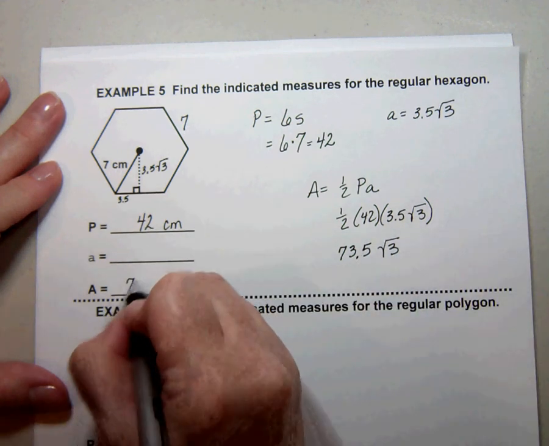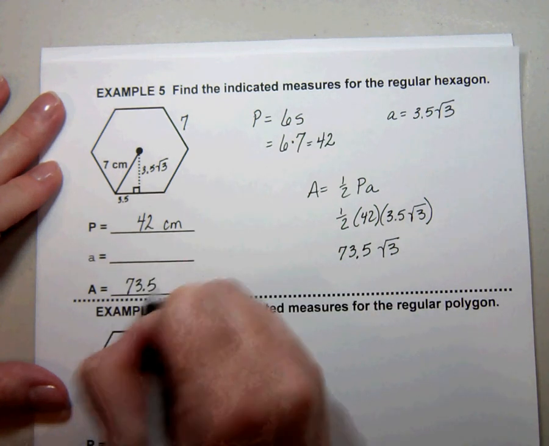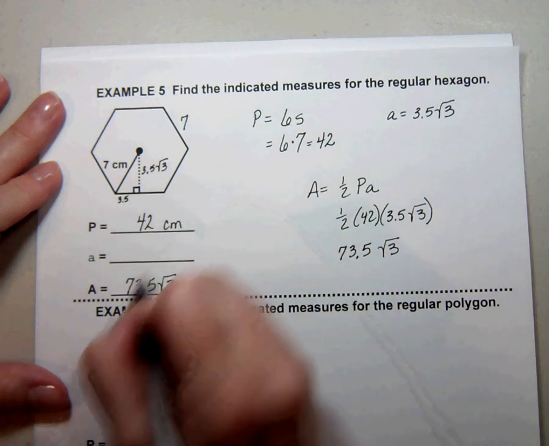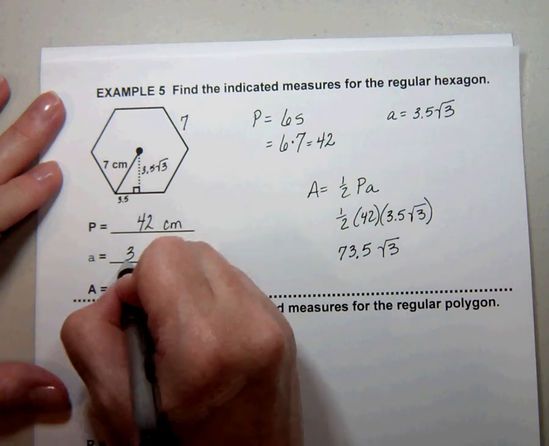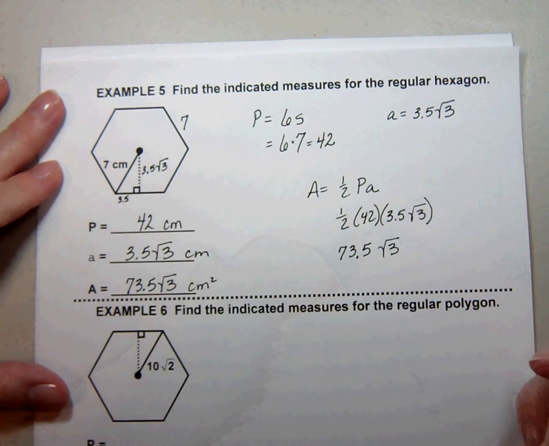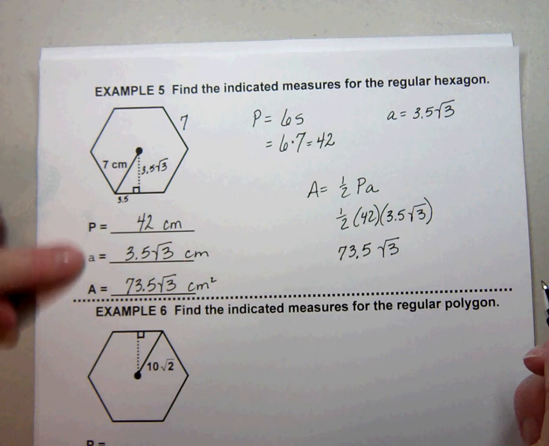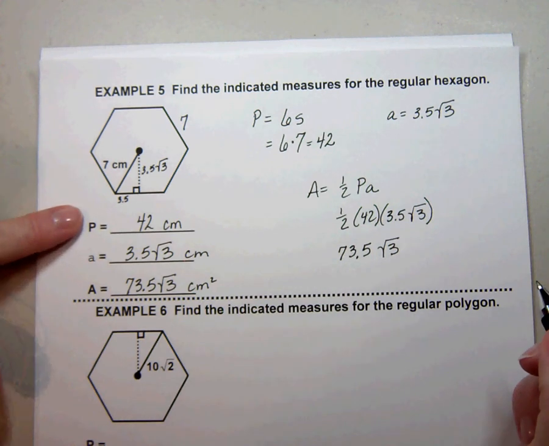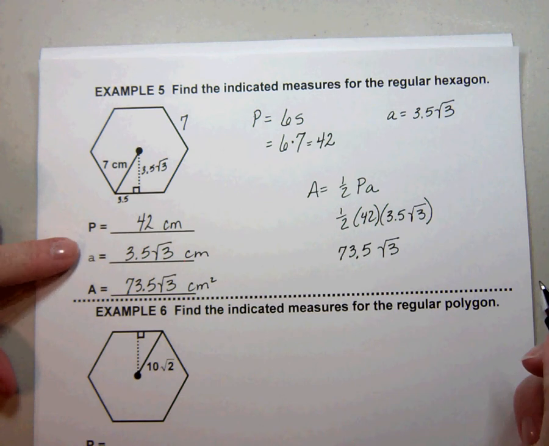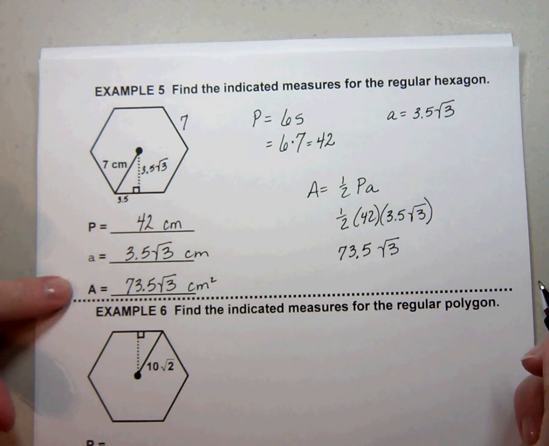That's your area: 73.5 times the square root of 3 square centimeters. What was the apothem? 3.5 square root of 3. So each time you use this formula, you're always going to have to figure out the perimeter and the apothem, and that's how you figure out the area.